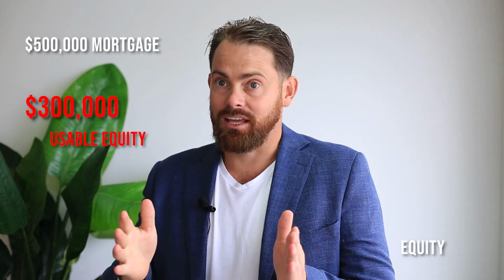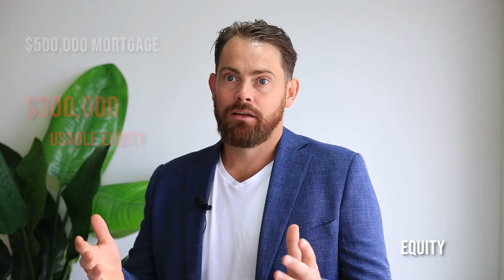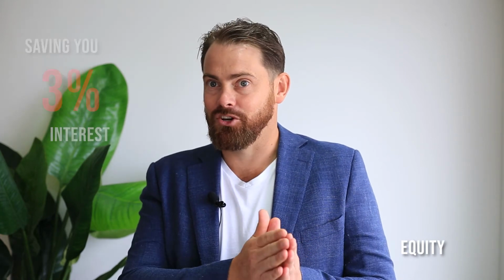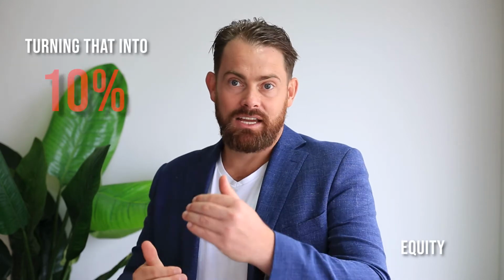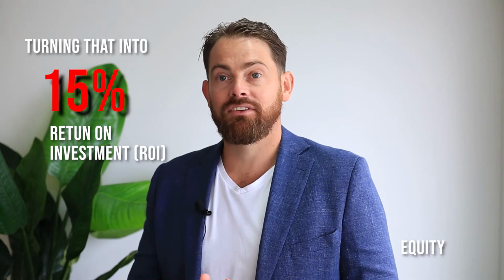That usable equity can actually be used to go out there and leverage into more property. If you think about it, really that money is doing nothing for you except saving you 2-3% of interest on a mortgage, whereas you could be turning that into 10, 15, 20% return on investment. On top of that, even getting growth out of a property. So usable equity is a great concept that we can use in order to make more money and actually make sure that we are getting to the goals that we want to achieve.